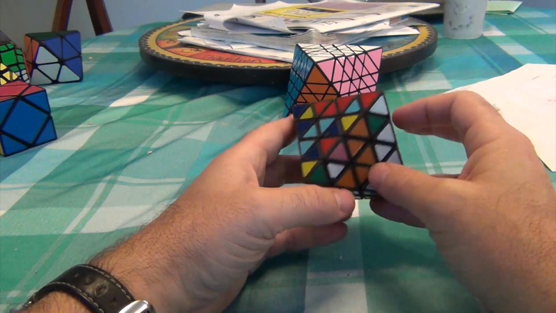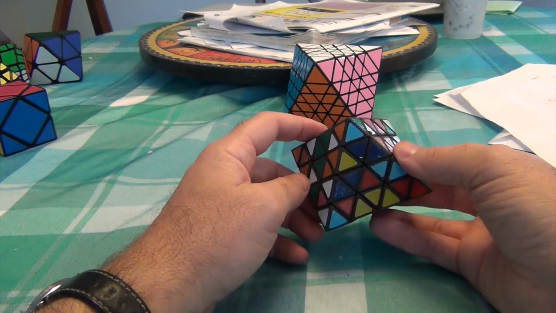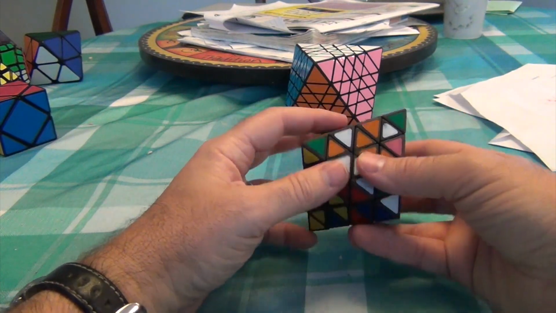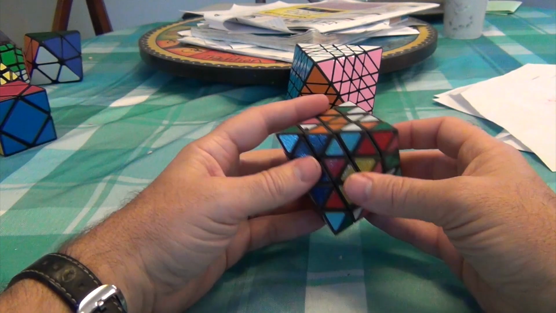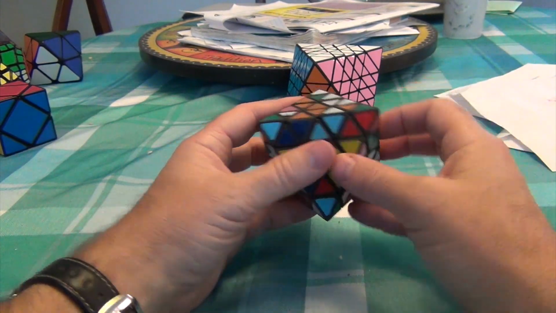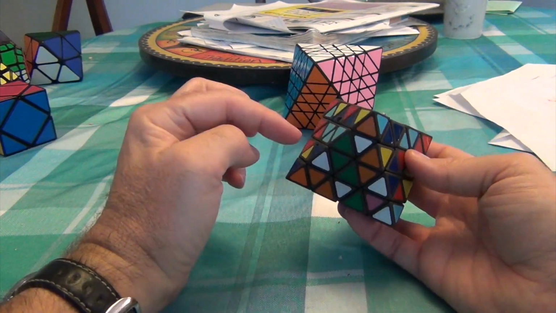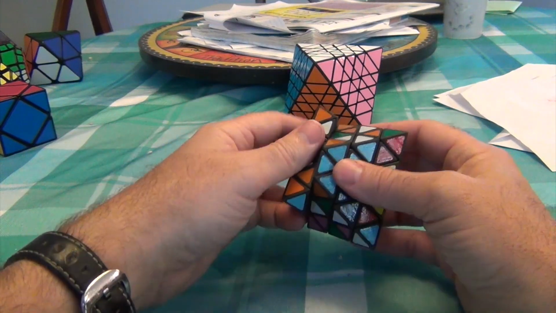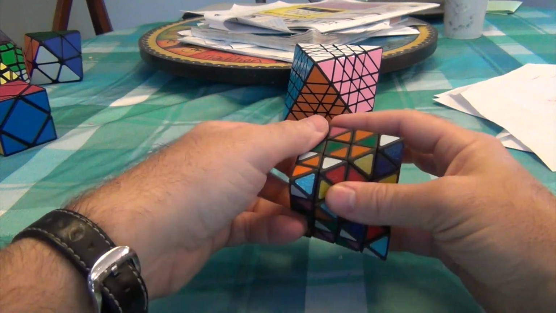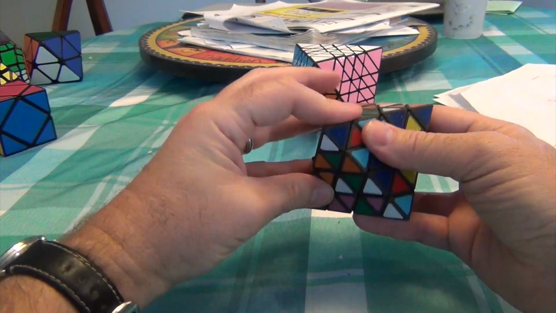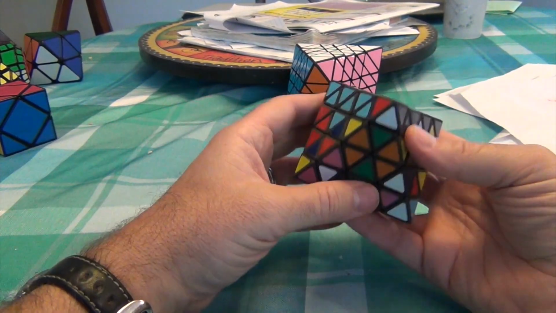So let's move a white one in. Let's find a white one that's not used. How about this one over here? So this will come up to here. And we'll exchange it with, oh, I don't know, doesn't really matter. Maybe this one here. So we'll go up, turn, turn, turn, turn, and down.